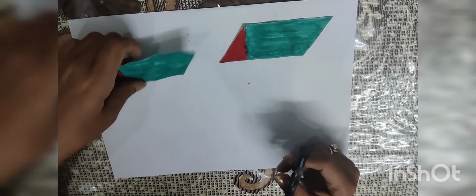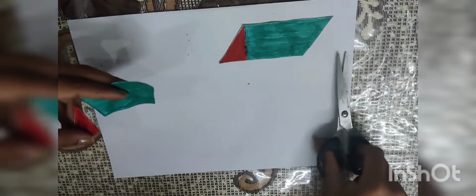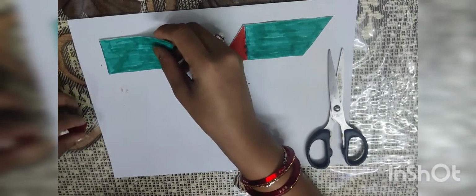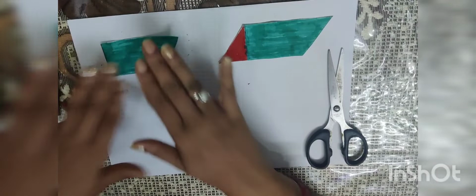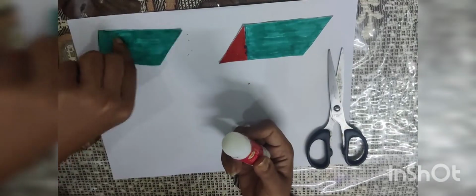Now we have to ask our students to cut the triangular part from the first figure, and paste the trapezium part on the sheet.